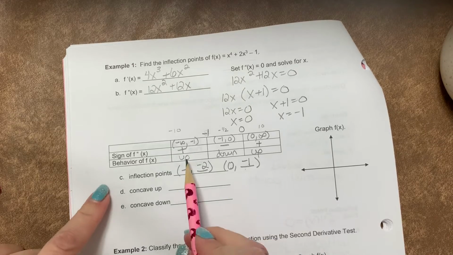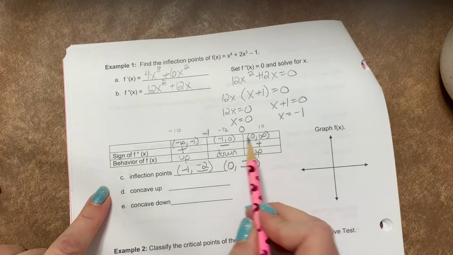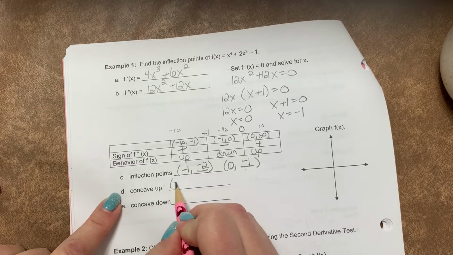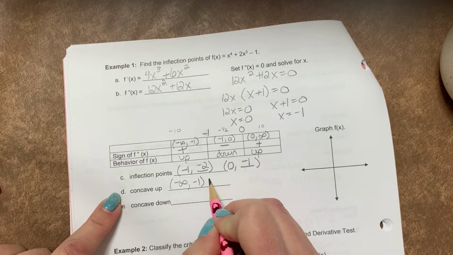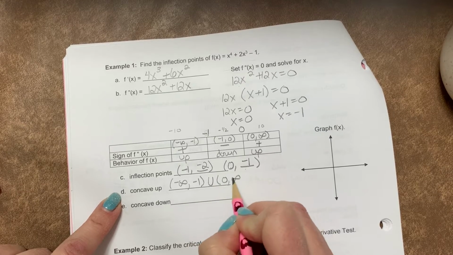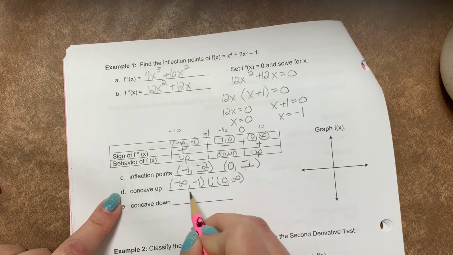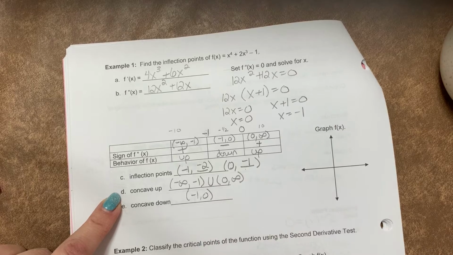So now for the concavity, I get my intervals here from my chart. So we're concave up from -infinity to -1, and again from 0 to infinity, and then down from -1 to 0.